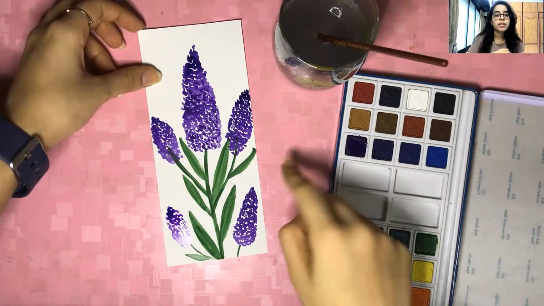It doesn't have those typical flower petals, but it has tiny petals which are interlinked, which make a teardrop shape. And it has longer and thinner, elongated leaves. And that is what we created in today's class.